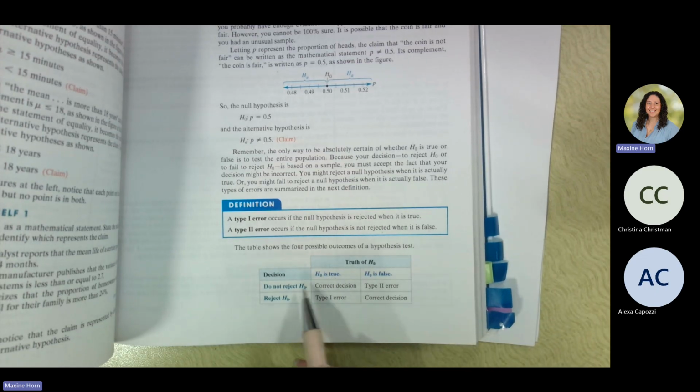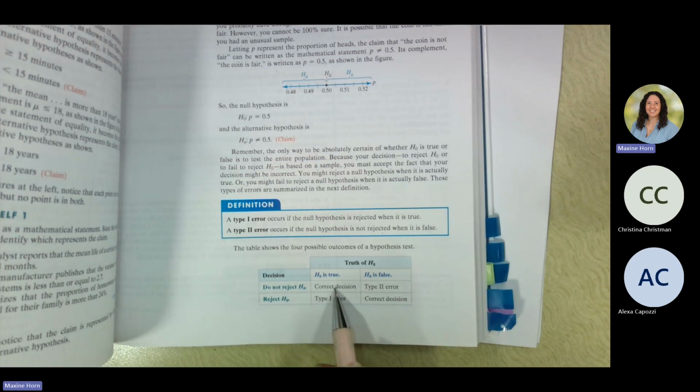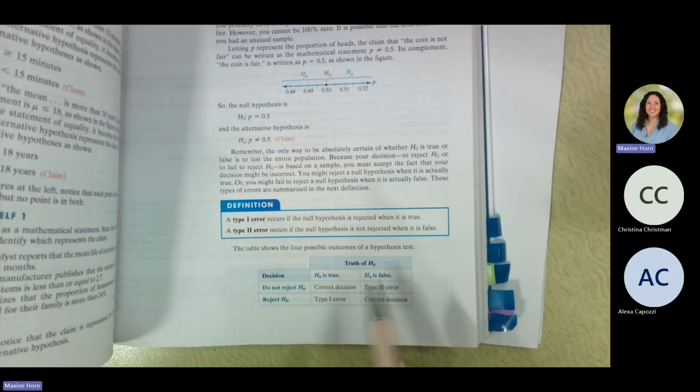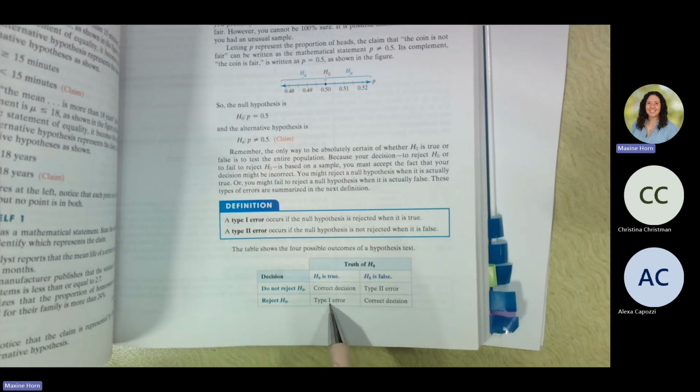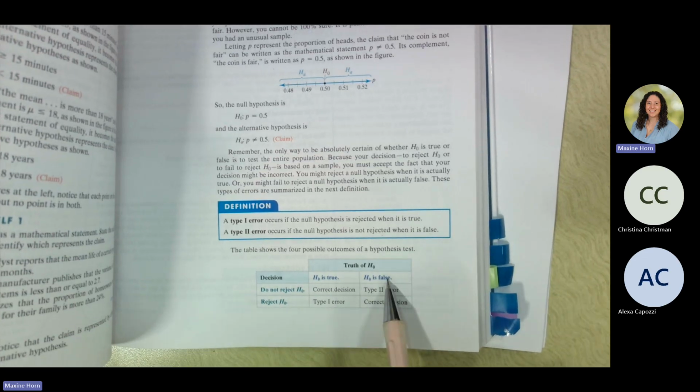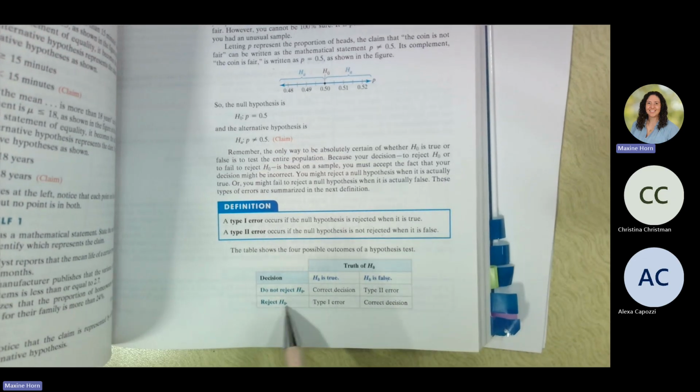So if it's true and you don't reject it, then that was the correct decision. But if it's true and you did reject it, that was a type 1 error. So if your null hypothesis was false and you rejected it, then that was the right thing to do. But if it was false and you didn't reject it, that's a type 2 error.